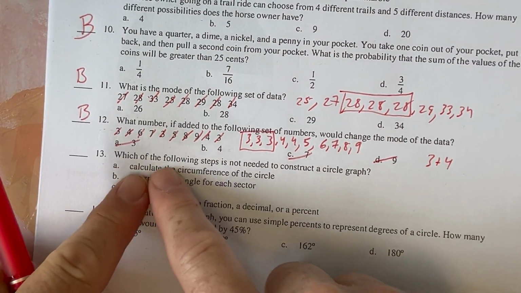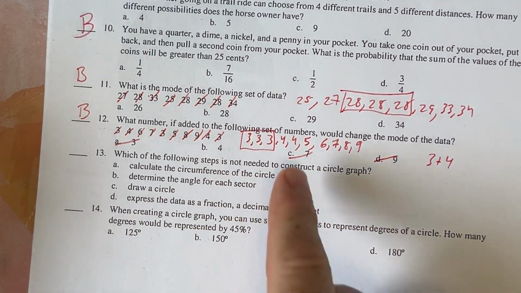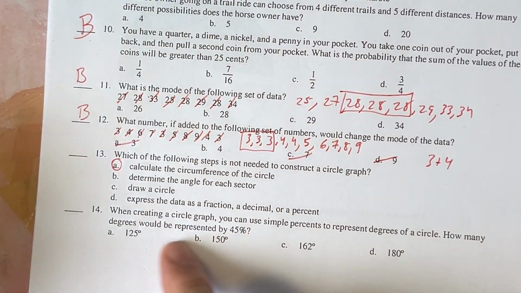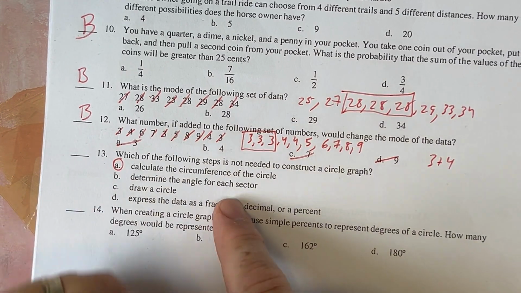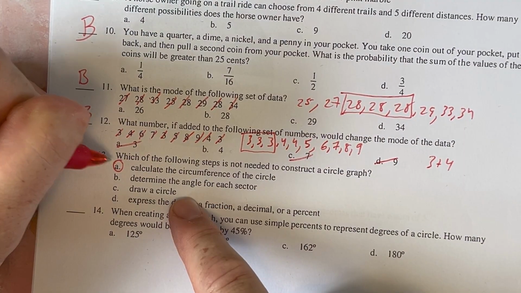Which of the following steps is not needed to construct a circle graph? Okay, if we're doing a circle graph, it doesn't matter the size of the circle. Circumference, again, is the distance around the outside. So not needed, A.